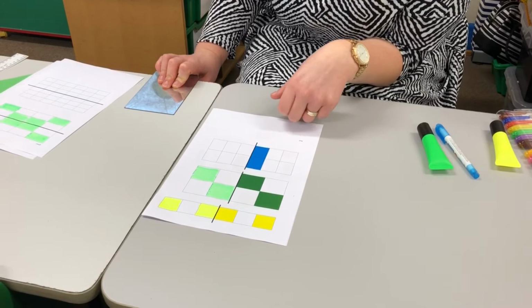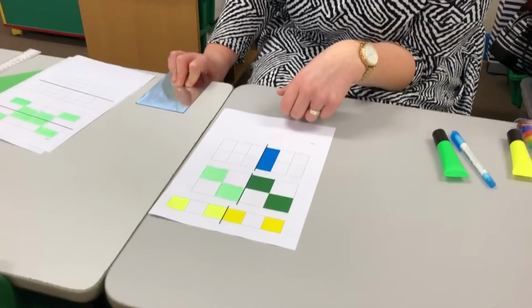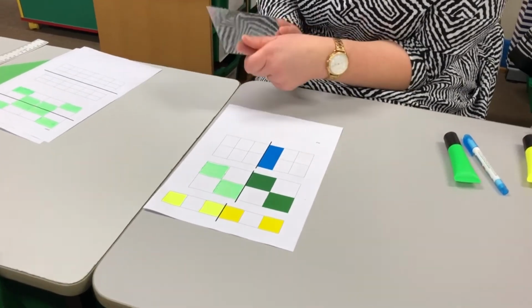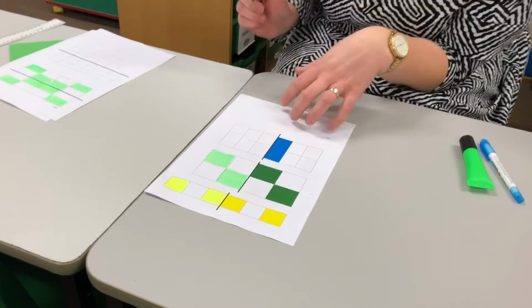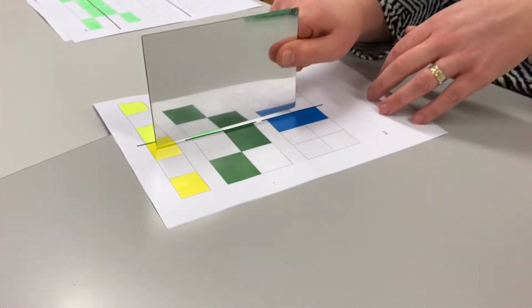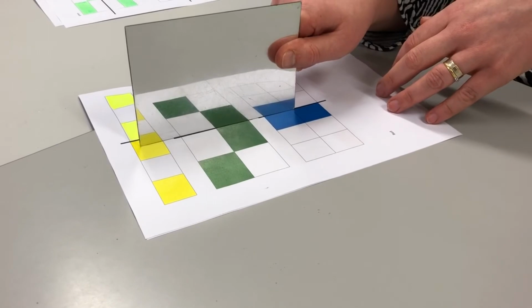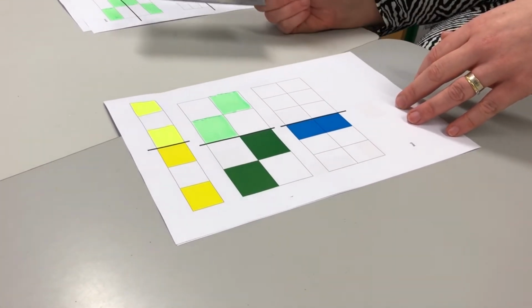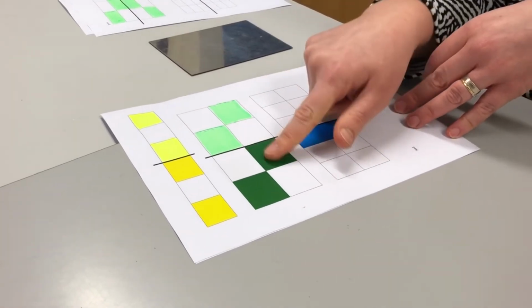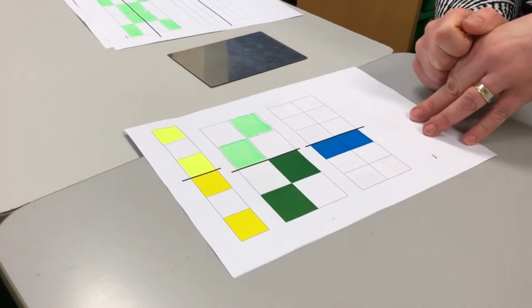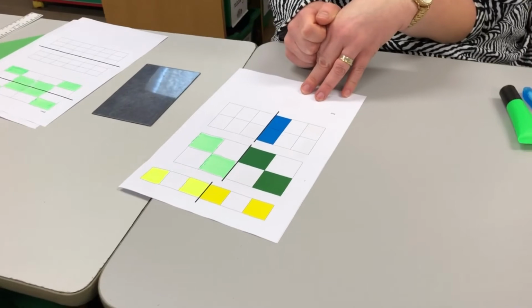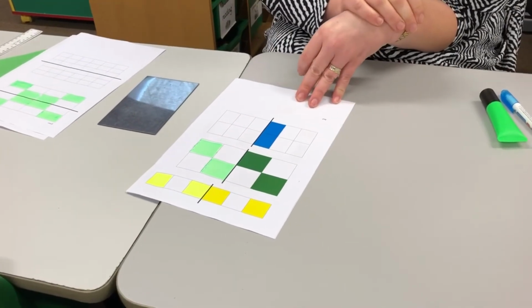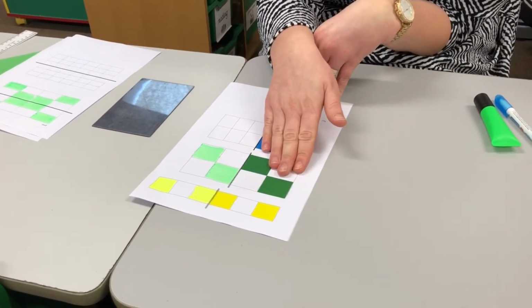You're right, I have made a marvellous mistake. I have not coloured in this 2D shape symmetrically. And how can I check? I can put my mirror in the middle and it shows which parts I should have coloured in. But I have coloured in these ones, and this is not a mirror image of this side. It's not reflecting on what's on this side to this side.